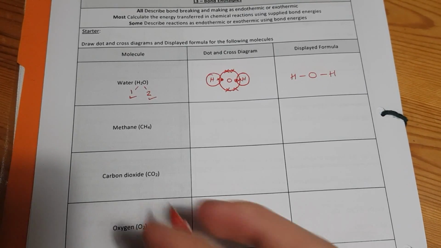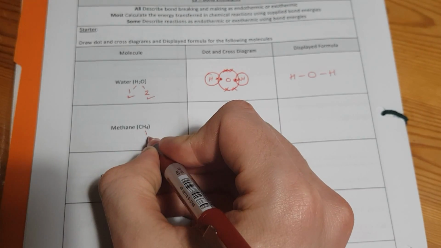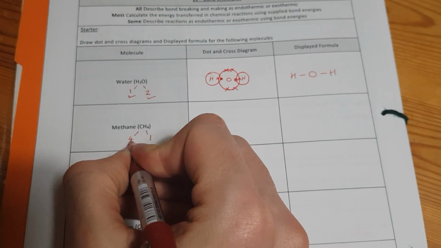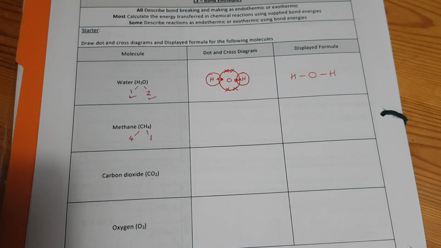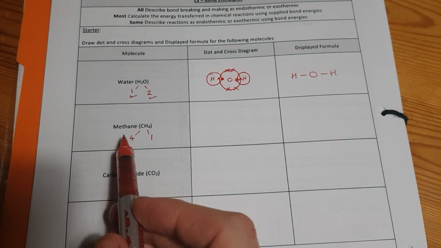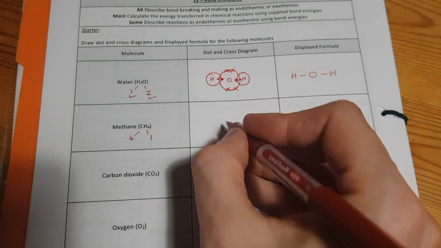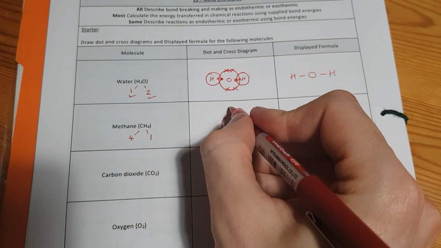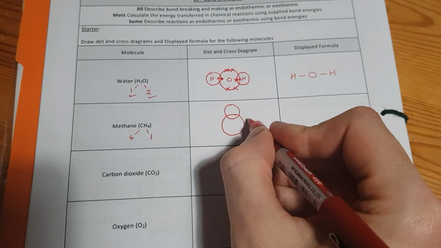So methane, okay, we already know that hydrogen needs 1 pair. Carbon is in group 4, so we'll need 4 pairs. So again, we're going to start with the element that needs the most, put that in the center. So that's our carbon, with 4 hydrogens around the outside.